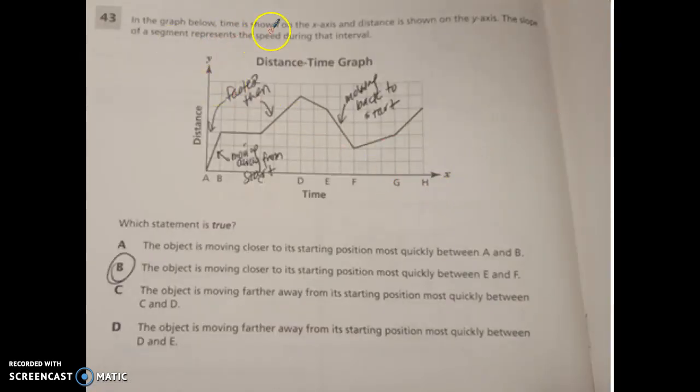All right. So in the graph below, time is shown on the x-axis and distance on the y-axis. The slope of a segment represents the speed during that interval. Which statement is true? The object is moving closer to its starting position most quickly between A and B. All right, this is the starting position. He's clearly going away, right? This is the starting place. That's a lie. You're a liar. Okay, let's go. What else is wrong?